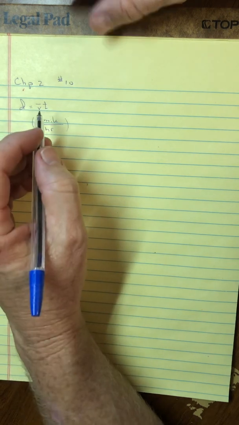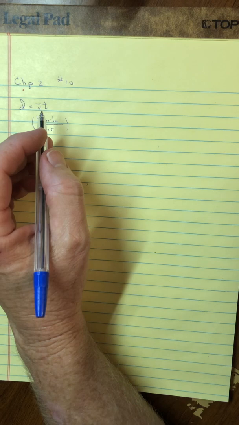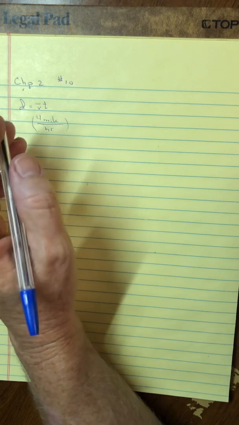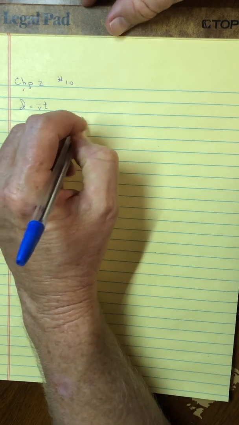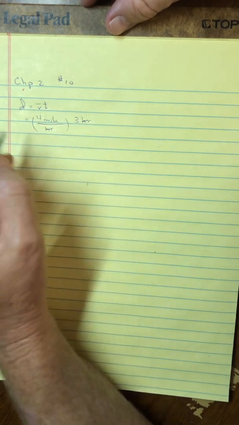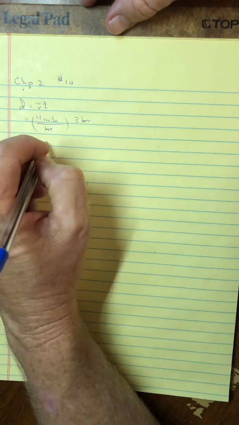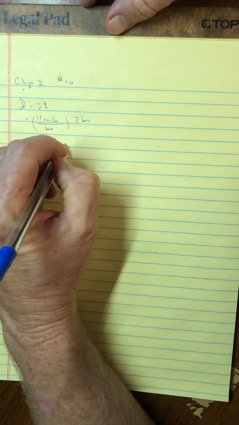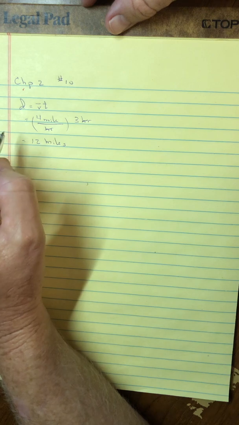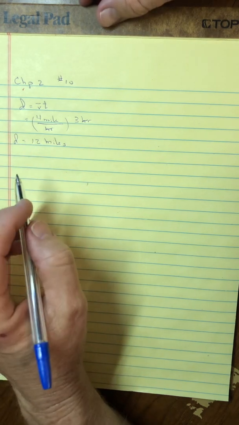And of course, from 9 o'clock, you hike for 3 hours, so it would be 9 to 12. So this would be 3 hours, and that would be your distance. The hours would cancel, and of course it would be 12 miles. Okay, so there is your 12 miles. That's your distance at first.